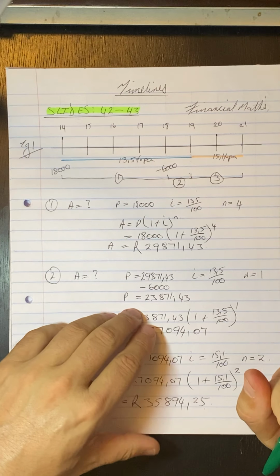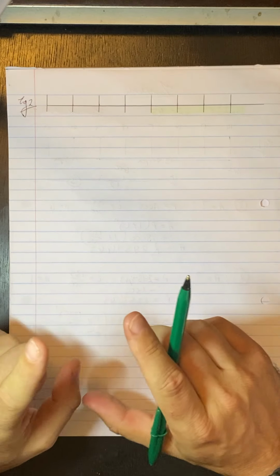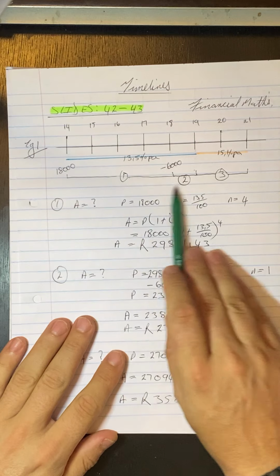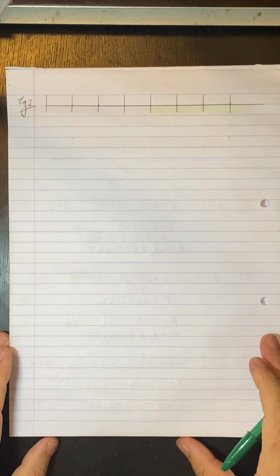Moving on to example 2. So I'm just going to read it to you first, and then we can have a look at a solution. And always, grade 10s, with these things, there's always this long story that you have to read through. But the important thing is just to extract the information, put it onto your timeline, because you can see by doing that, it makes a lot more sense. Okay? So let's do the same for this example 2.